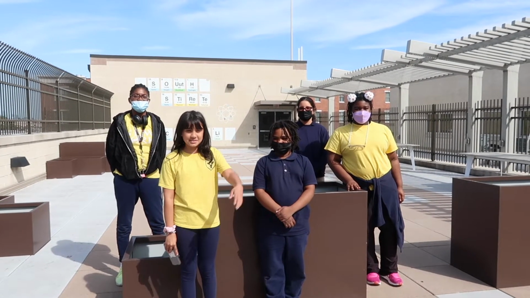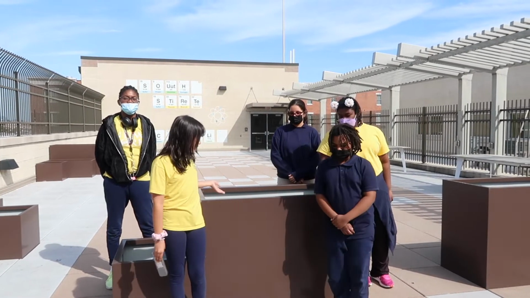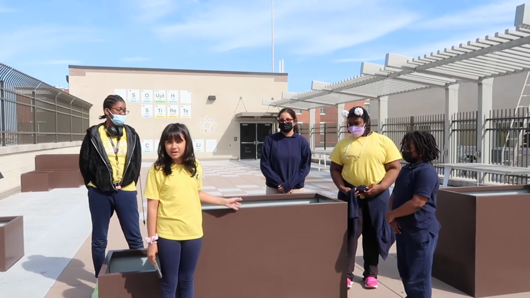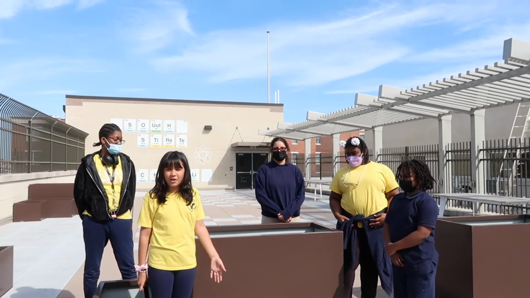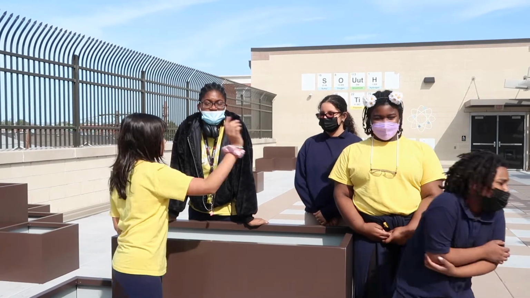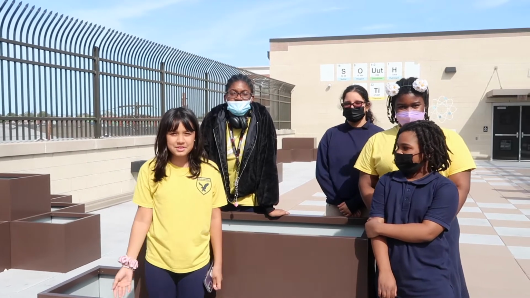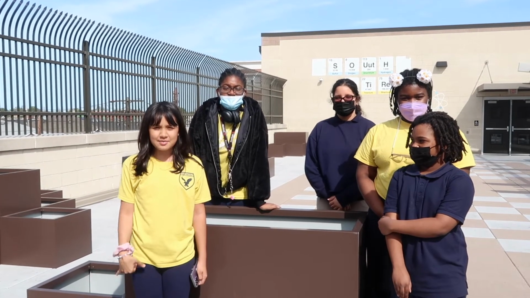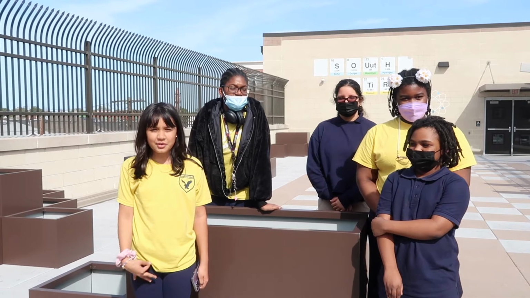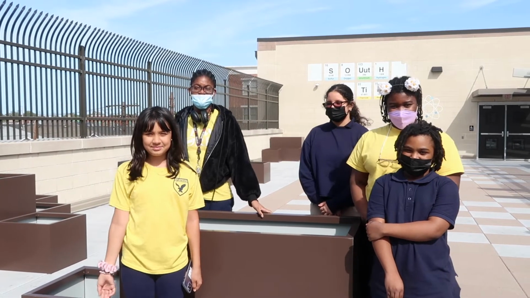As you can see, this is a beautiful place where we have a lot of access to sunlight, and these containers will be our future places to plant our plants. We have 1, 2, 3, 4, 5 big containers where we will be able to plant tomatoes, lettuces, cabbages, green beans, and so much more.